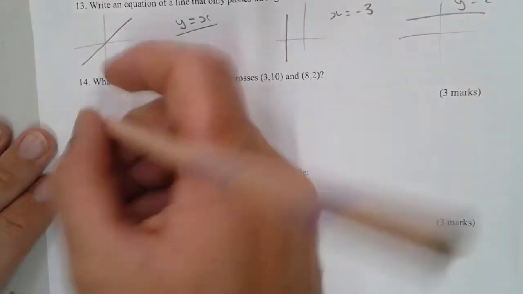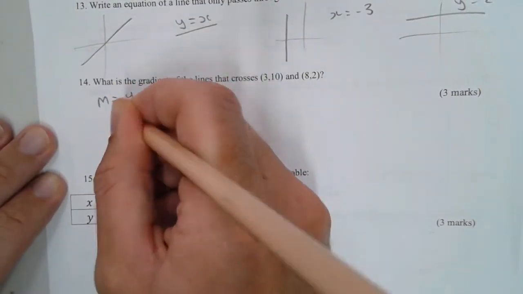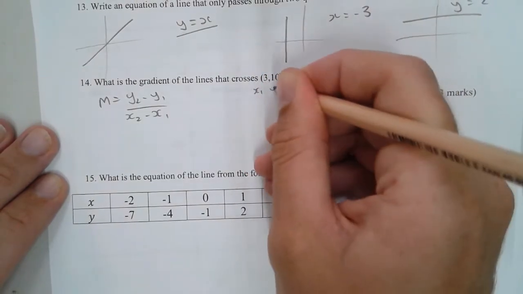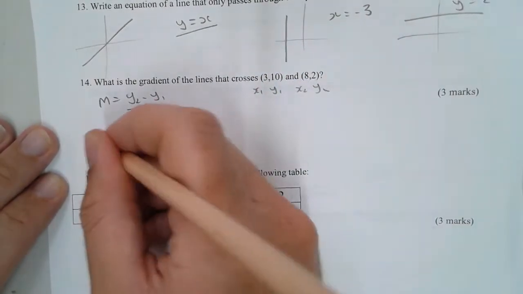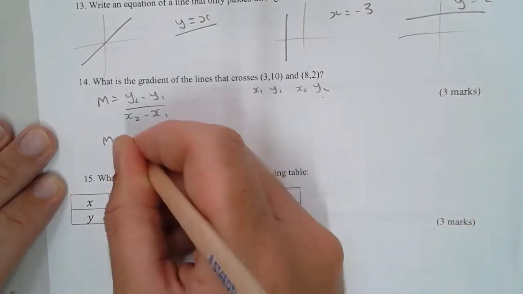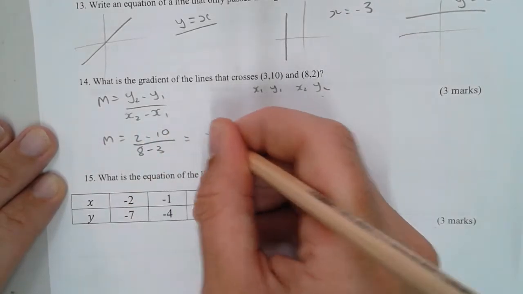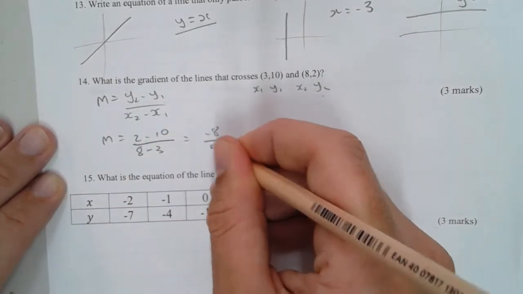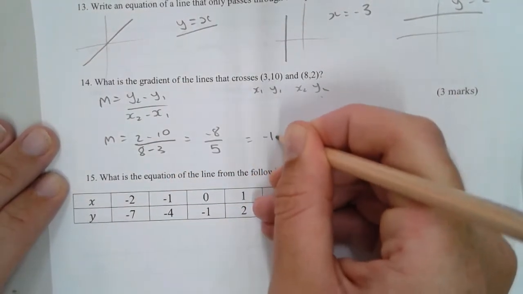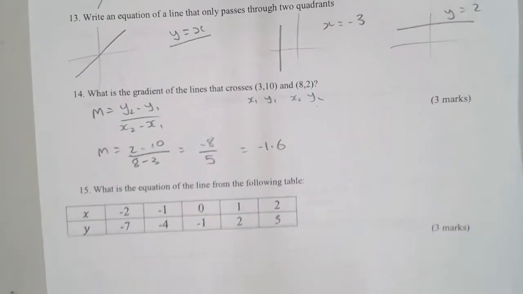What's the gradient? Our gradient formula is y2 minus y1 over x2 minus x1. Basically it's rise over run. First x, first y, second x, second y. All you've got to do is substitute. So it's 2 take away 10 over 8 take away 3. 2 take away 10 is negative 8, and 8 take away 3 is 5. Minus 8 divided by 5, use your calculator if you want, it's going to be minus 1.6. So either way you want to do that one.